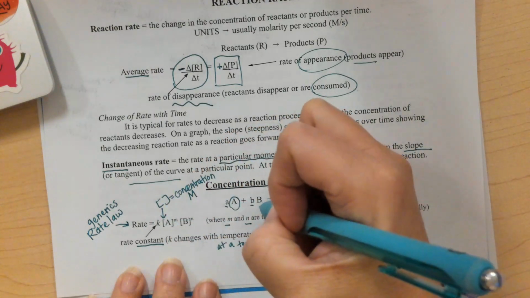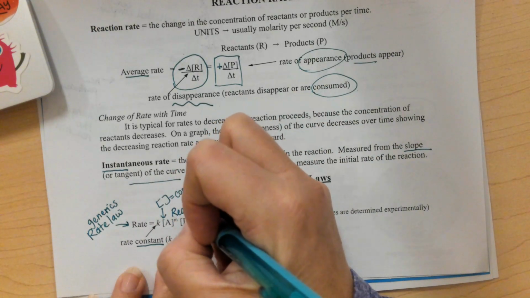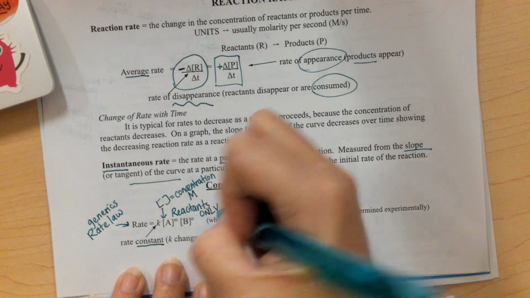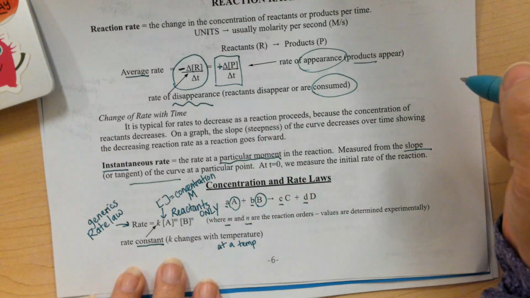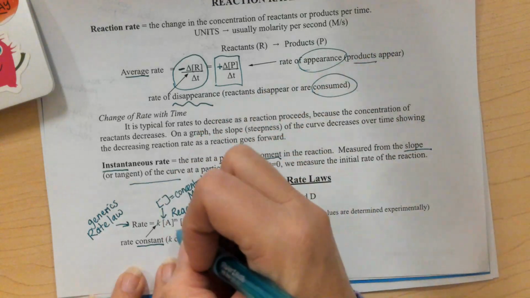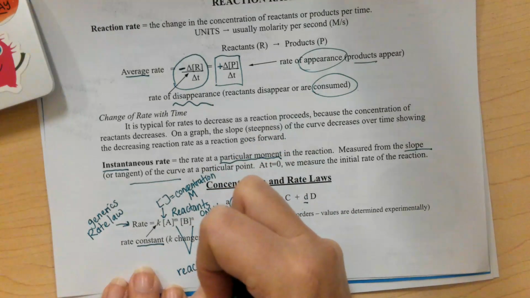You notice we're only dealing with the concentration of the reactants only in a rate law, because that's all it depends on, okay? So we're looking at reactants only when we're talking about a rate law. Now, the values of M and N are reaction order. What order is this reaction going to take?